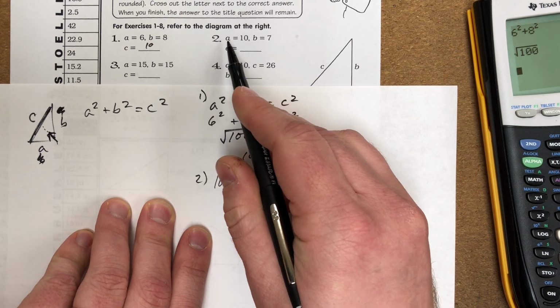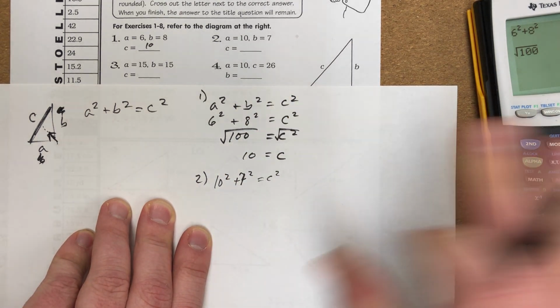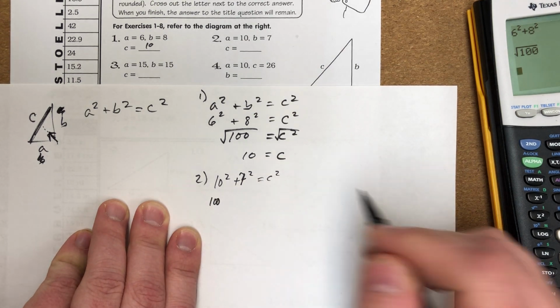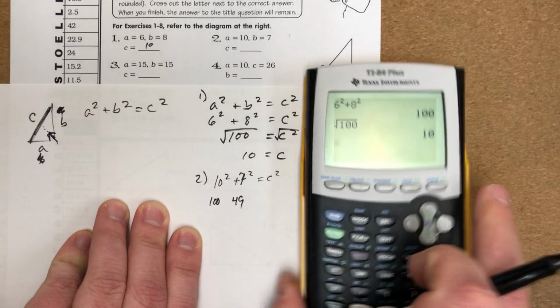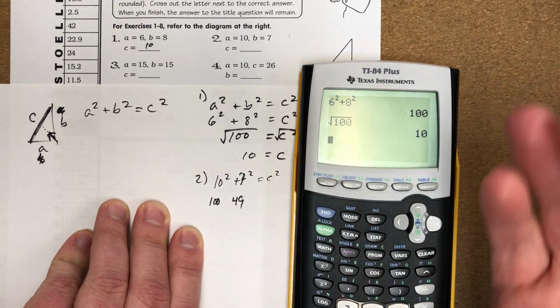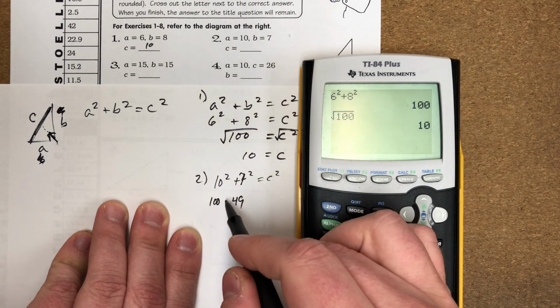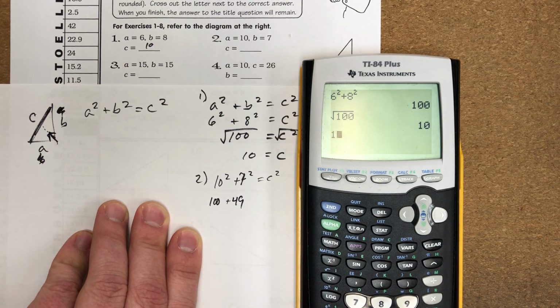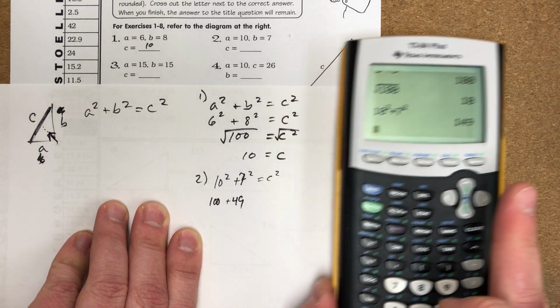So I did A squared plus B squared is equal to C squared. So 10 squared, I can use my calculator and get 100. 7 squared, I can use my calculator and get 49. Oh, wait. I did that all in one step earlier. Either way, it doesn't matter. So 100 plus 49 is 149, or I could go 10 squared plus 7 squared, get 149.